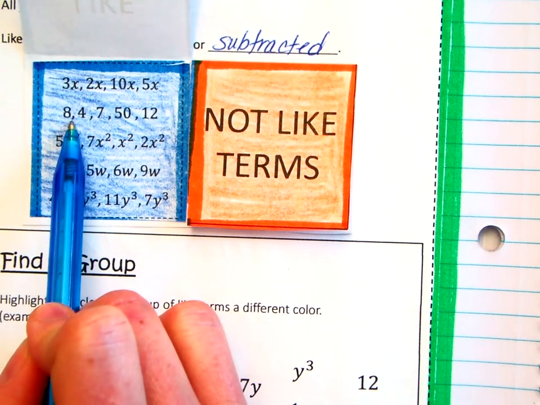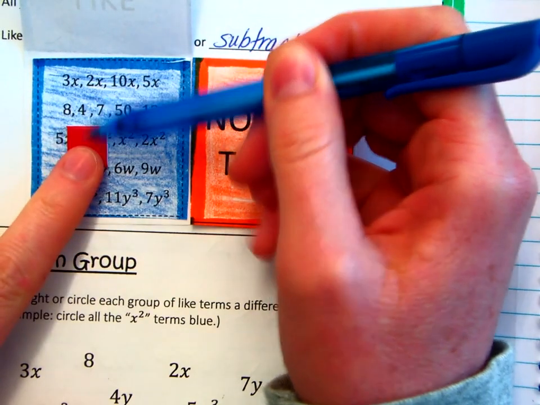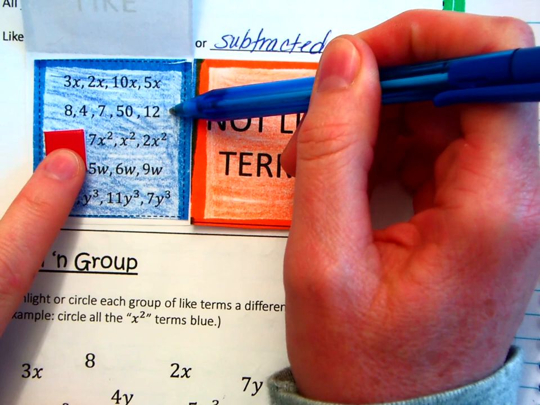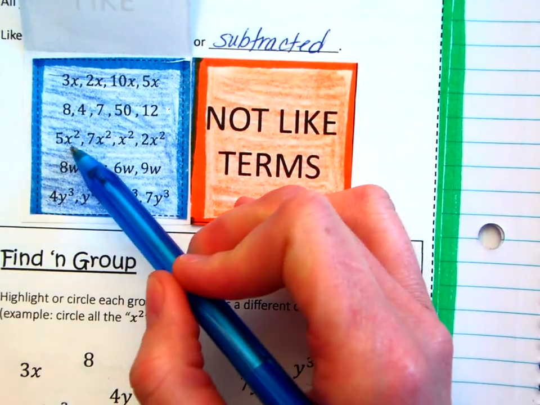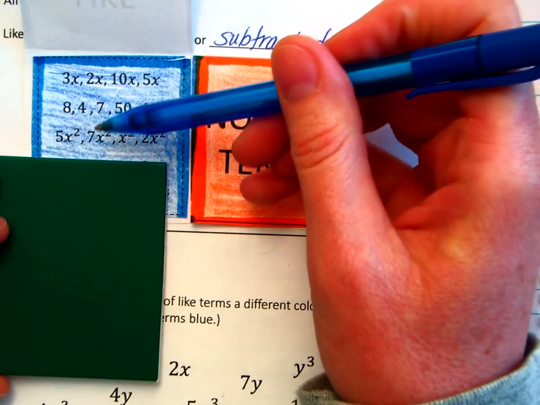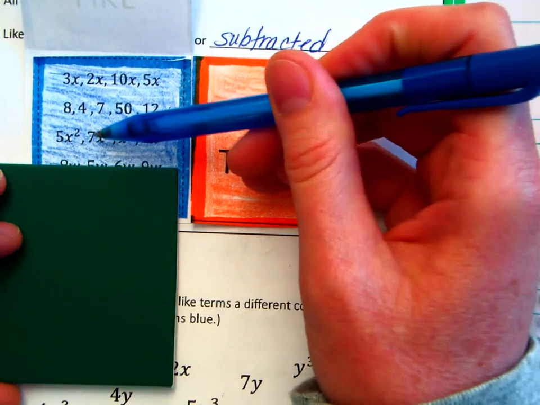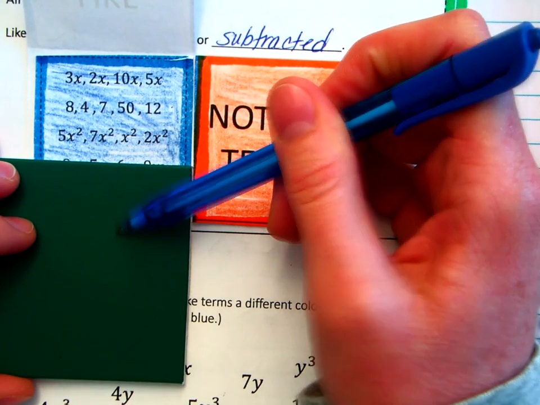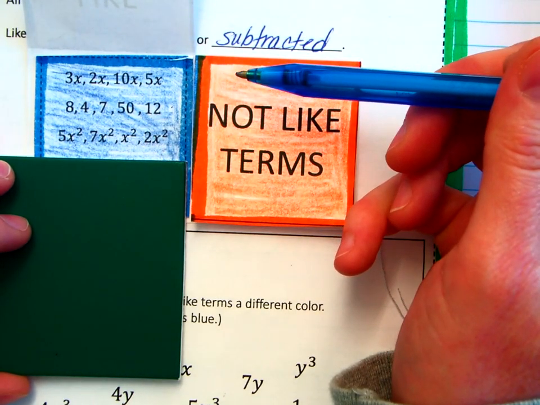Now these are all constants. That means I have 8 of these, or 4 of these, or 7 of these, and so on. Therefore, all those could be combined if we wanted to. Here is your x squared row. What this is saying is I have 5 of these, 7 of these, 1 of these, 2 of these, which means you could combine them if you'd like.